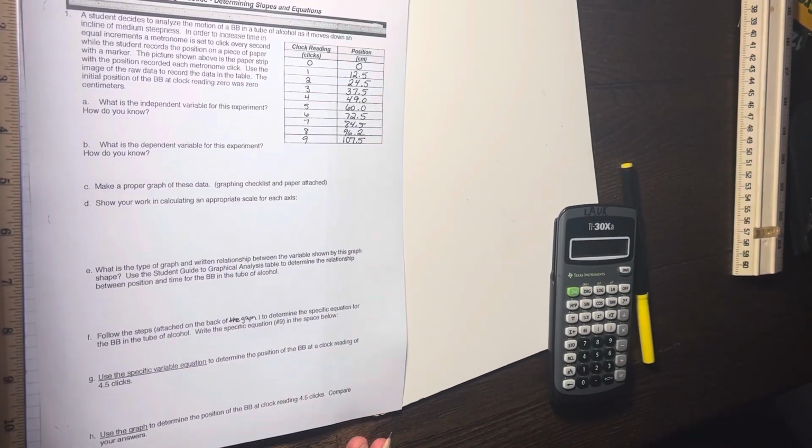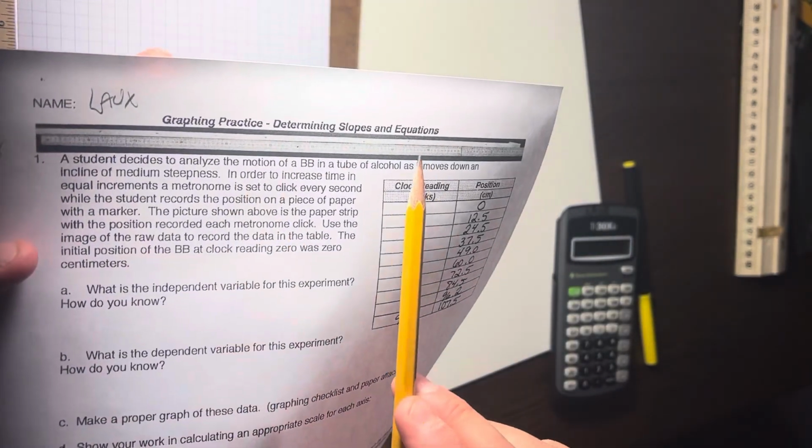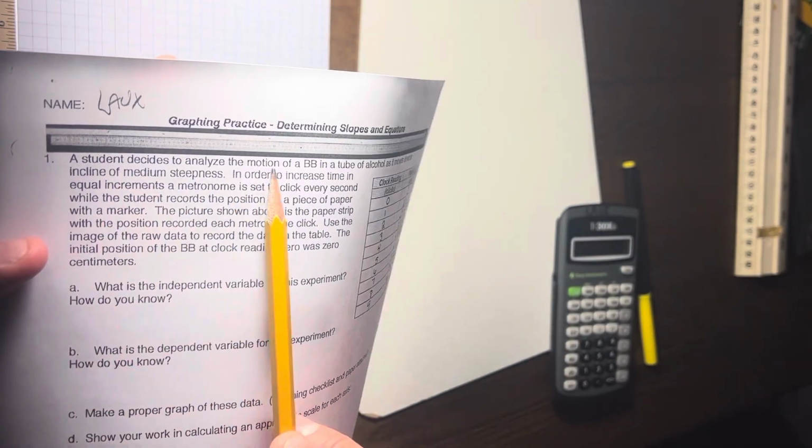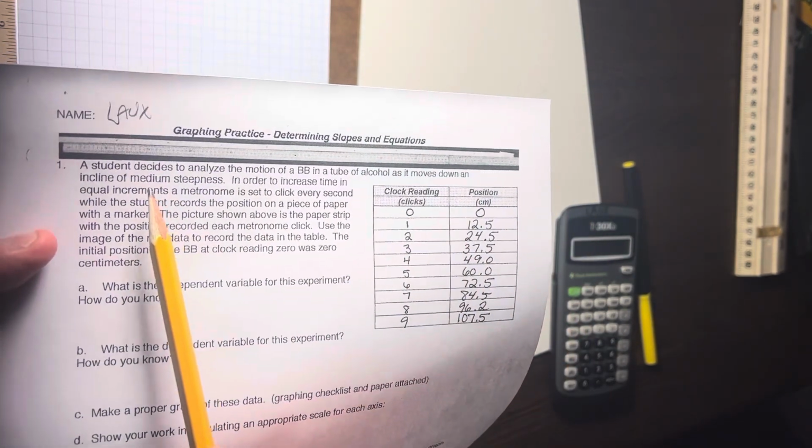All right, we're gonna give this a shot. So this is graphing practice, determining slopes and equations. The student decides to analyze a motion of a BB in a tube full of alcohol as it moves down an incline of medium steepness.